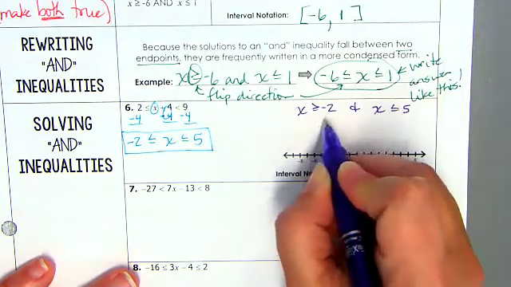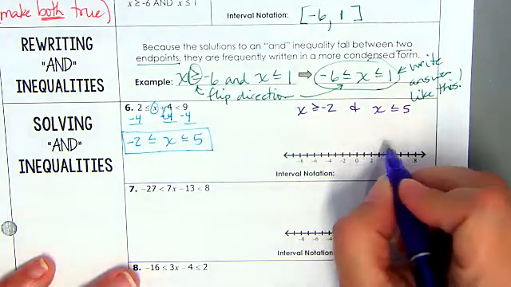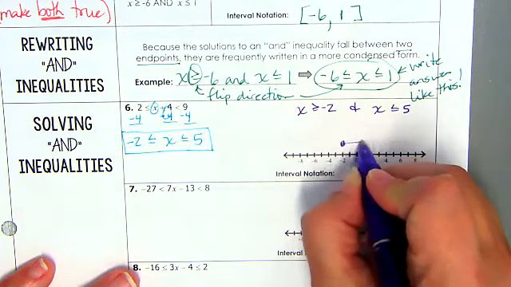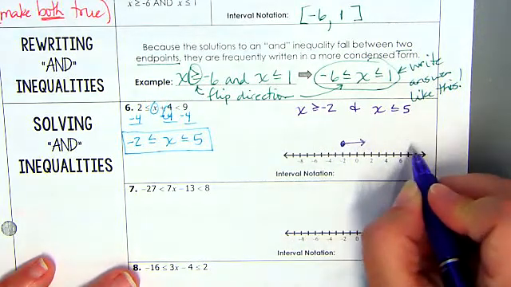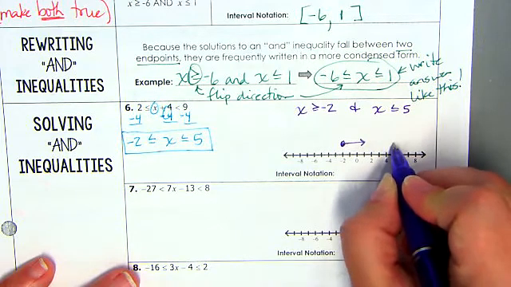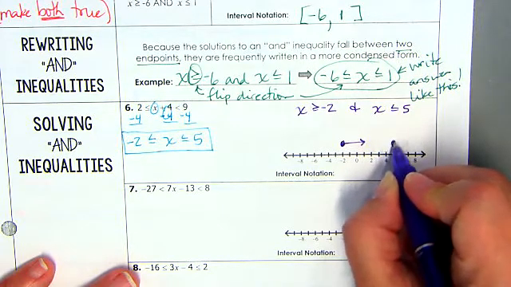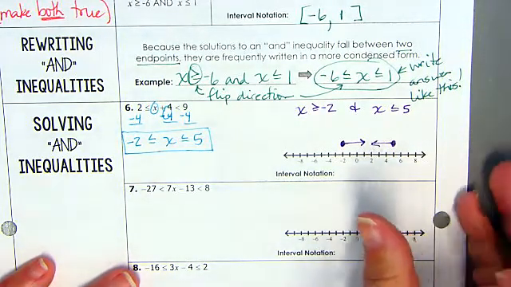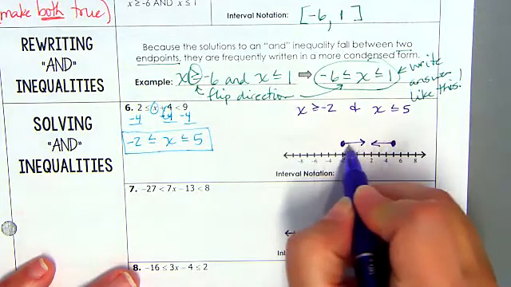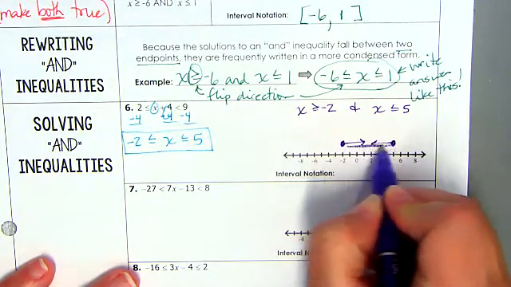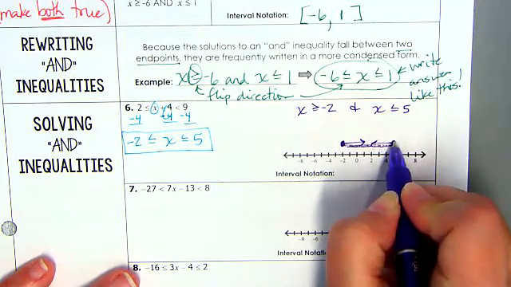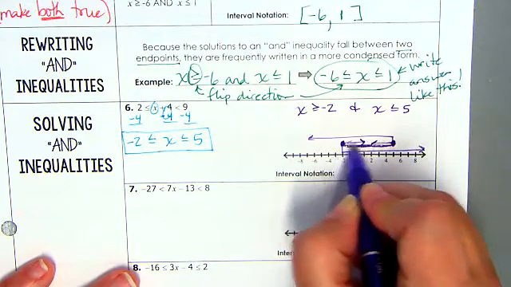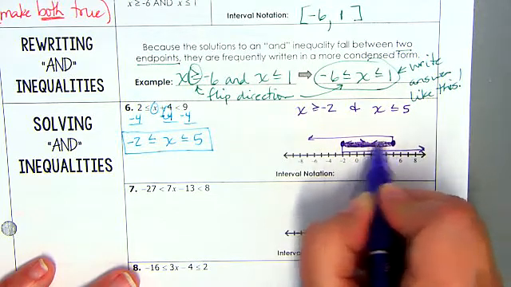So when I'm graphing this, I'm going to have a filled in circle at -2 going in this direction, and then a filled in circle at 5 going in this direction, as they are going to end together. All of this is my solution, because remember, this is going this way, this is going this way, and this is where it all overlaps.